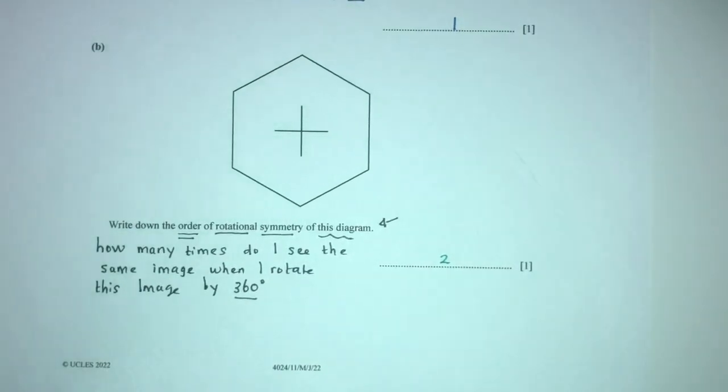That is obviously one way of doing this question. There are other ways to think about this, but this is my preferred way of thinking because it comes more naturally to me. That will be question number 2, part B.